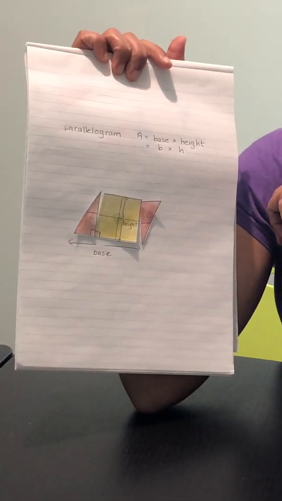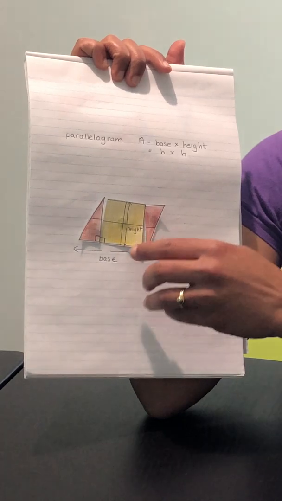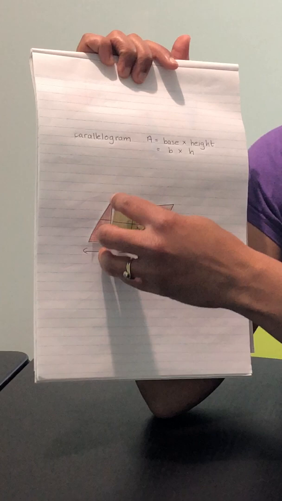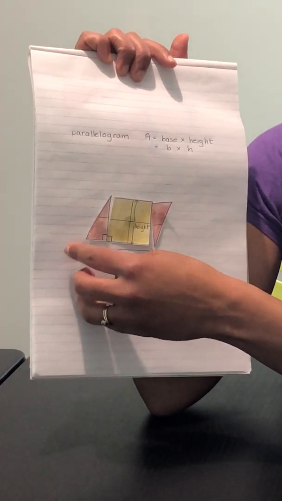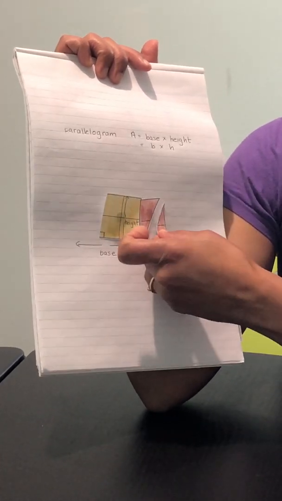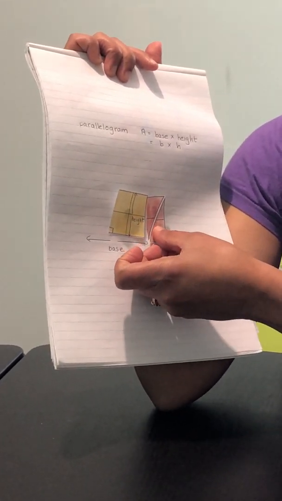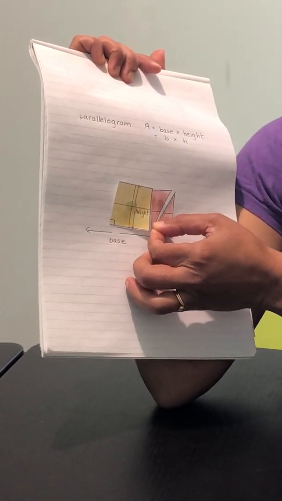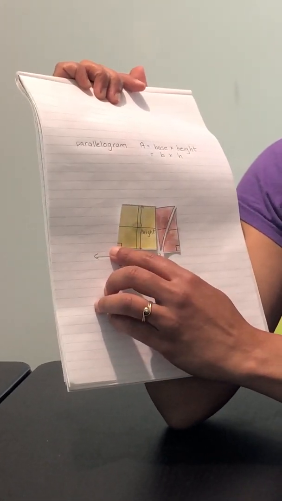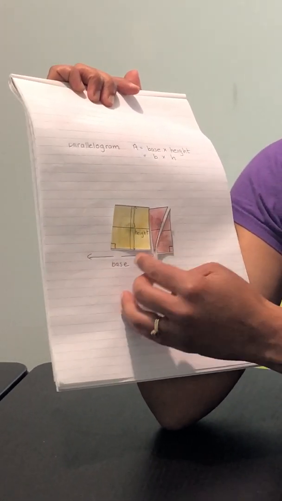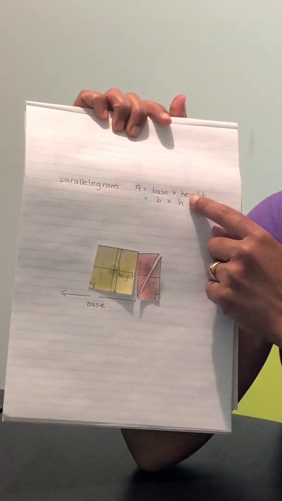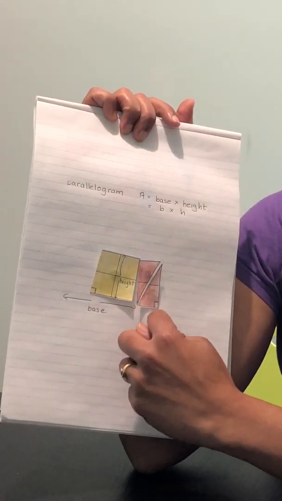Why does that rule work? Now, you can see here that we have drawn a parallelogram, but I have cut a triangle from the end of the parallelogram. As you can see, if you move this triangle to this point over here, it makes a rectangle. Now, the rectangle still has the base length of 3 and a height of 2. So, for any parallelogram, the area is base times height.